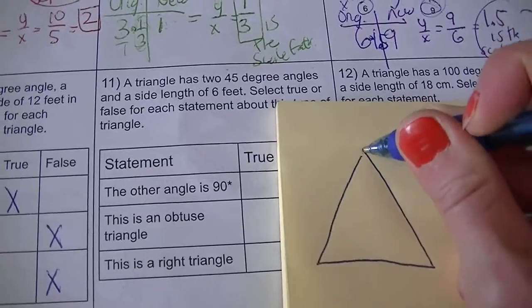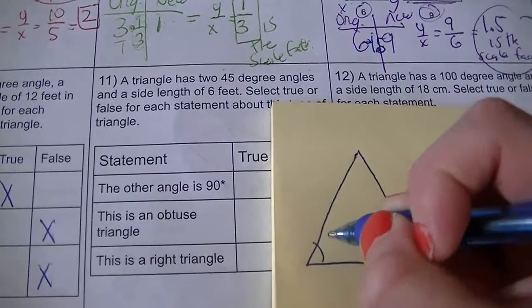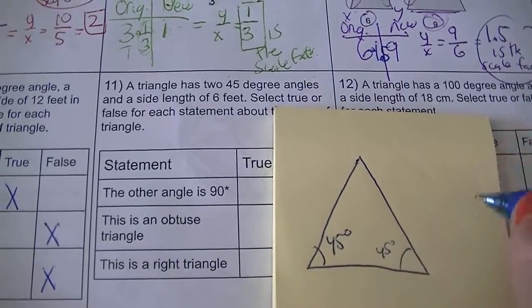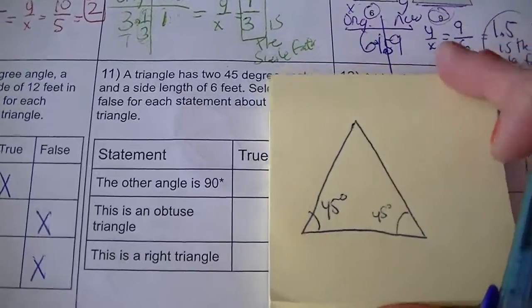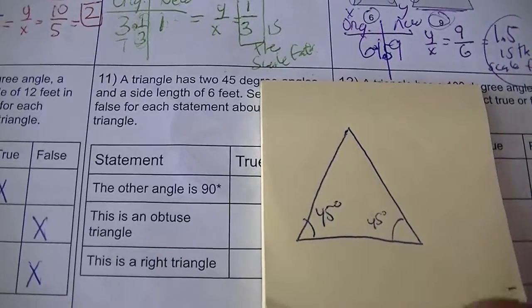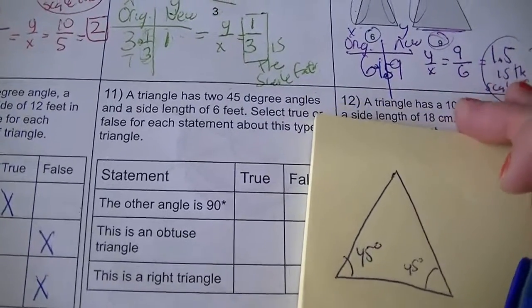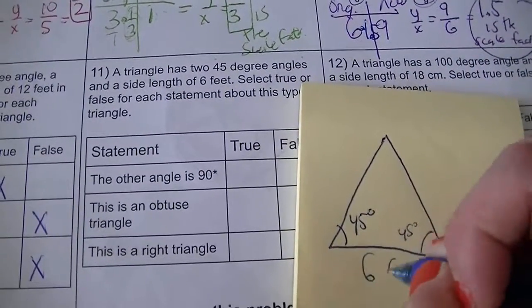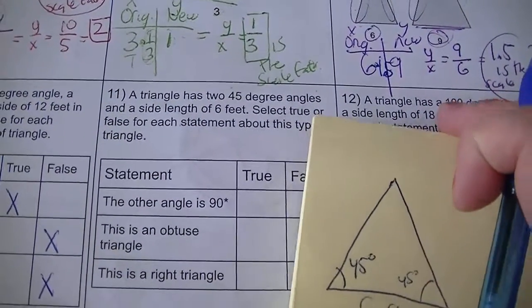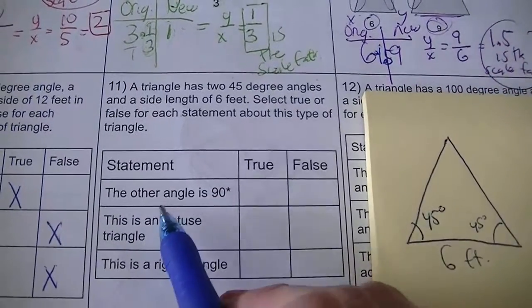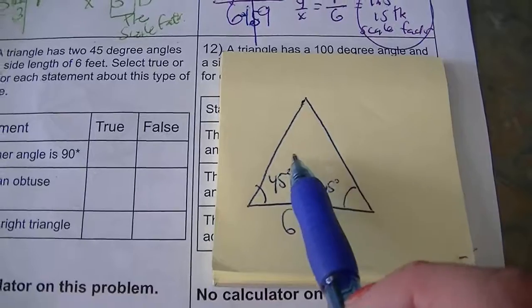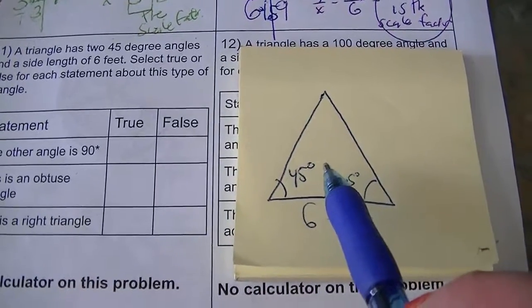So I'm going to draw a triangle. And we're going to say, hey, you're 45 degrees and you're 45 degrees, okay? And I can tell you right now this is not going to be drawn to scale for sure, okay? And it's got a side length of 6 feet. I don't know, let's make this one 6 feet. Okay, it doesn't specify. Select true or false for each statement about this type of triangle. The other angle is 90 degrees. Well, judging from my picture, it does not look like 90 degrees, but it could equal 90 degrees, okay?